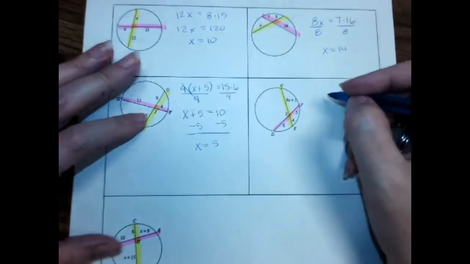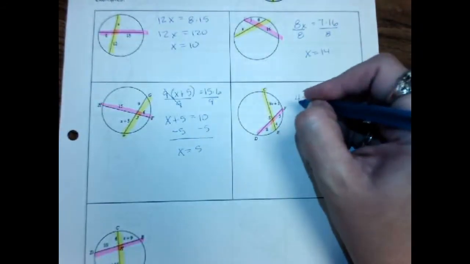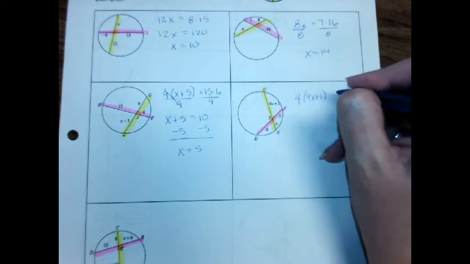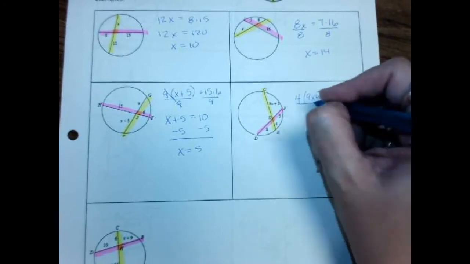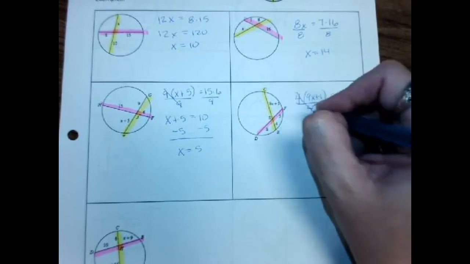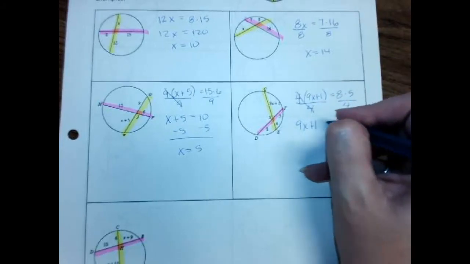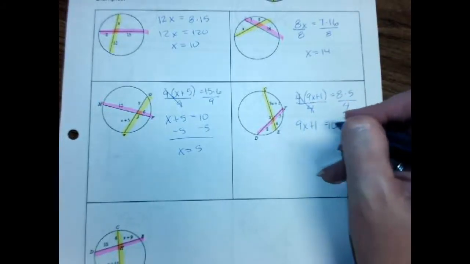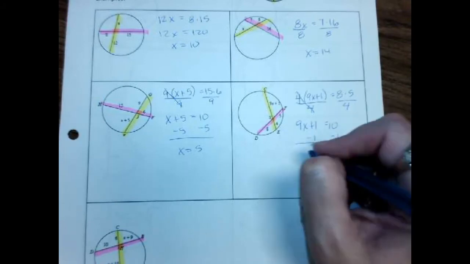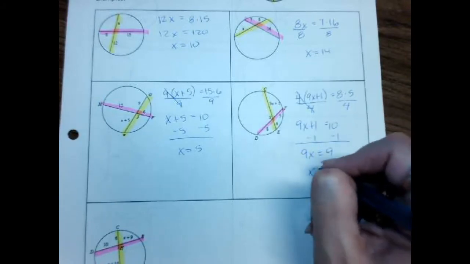Okay, and this one, the yellow ones are 4, 9x plus 1, and then this side is 8 and 5. Again, just divide by 4 to begin with. 9x plus 1 equals 10. Minus 1, 9x equals 9, x equals 1.